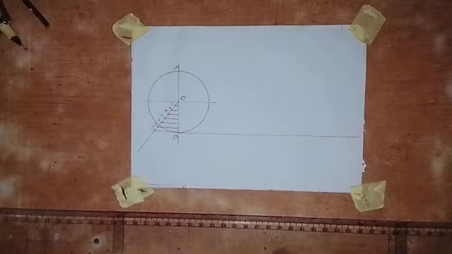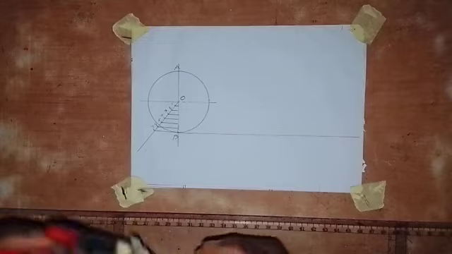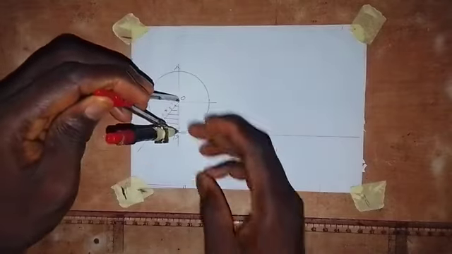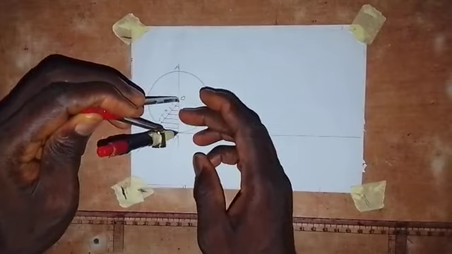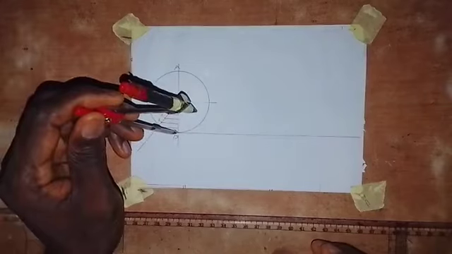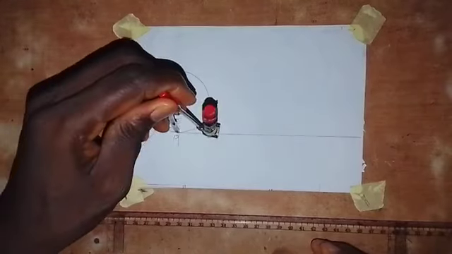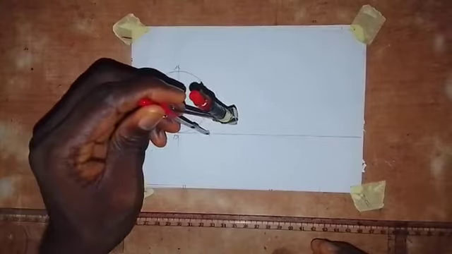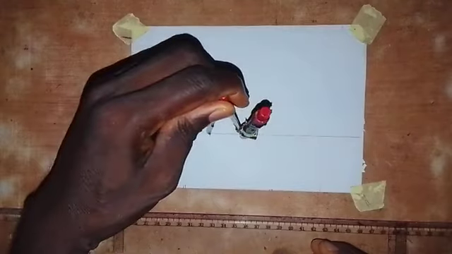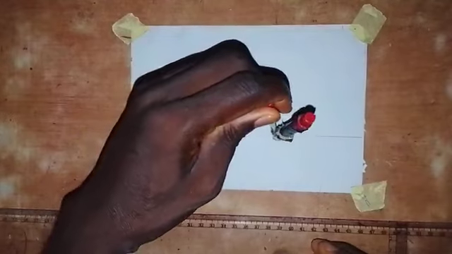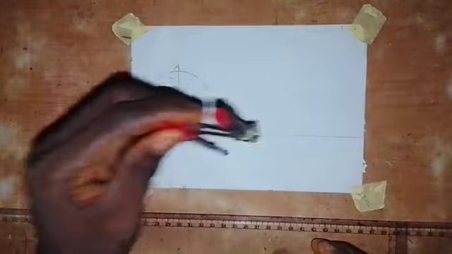Okay, so just follow the steps that I'm taking here. Next thing that we are going to do is that with the same radius of this circle, we put the pinpoint here at point B and make an arc on this line, that is 1. Then we move to the next point here, make an arc, that is 2, and then we move to this point here, we make an arc here, that is 3. Okay, so we have this.